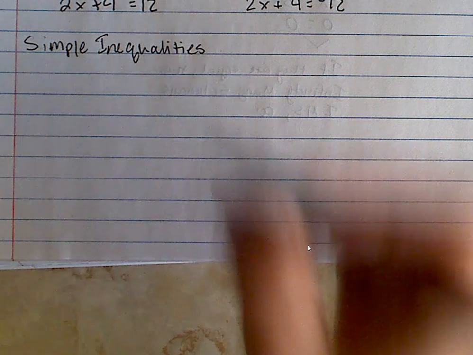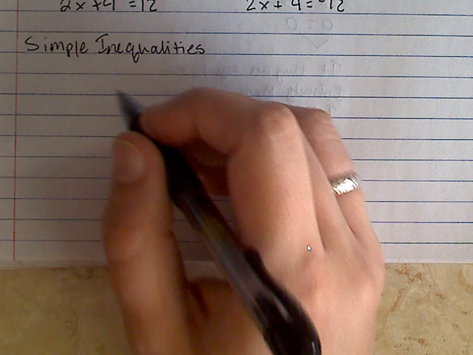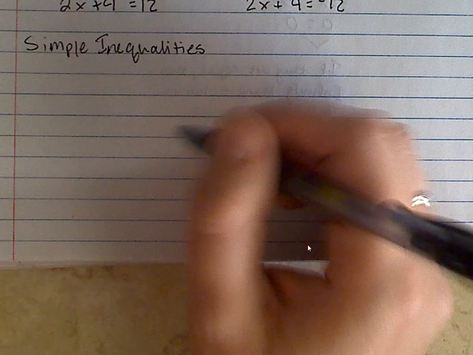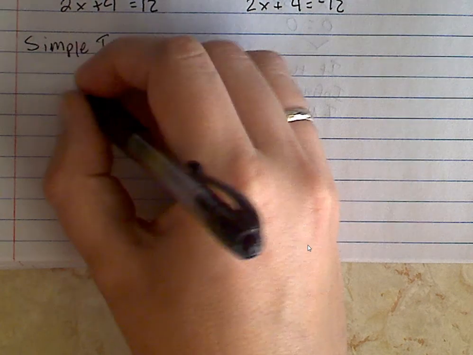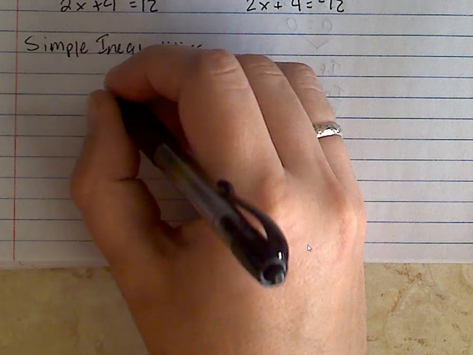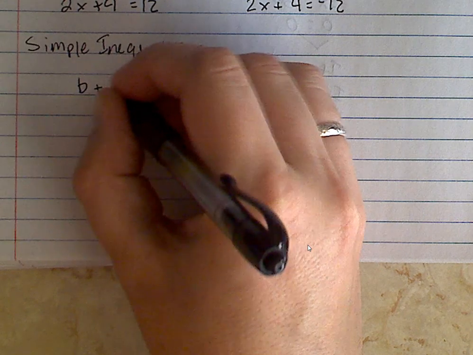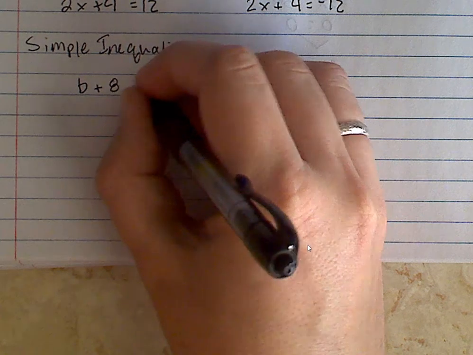Okay. So an example of a simple inequality. I'm going to go really, really simple at first just to show you guys how it looks. So let's do, let's see, variable I'm thinking of today is going to be b. Let's do b plus 8 is greater than or equal to 7.